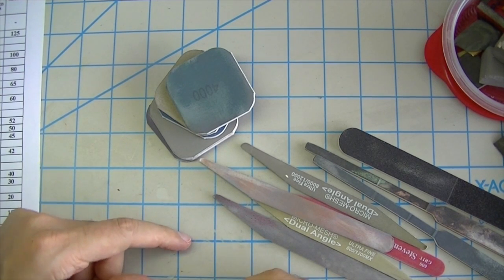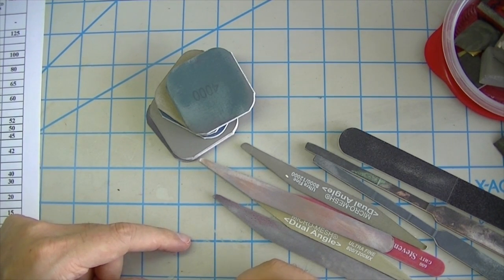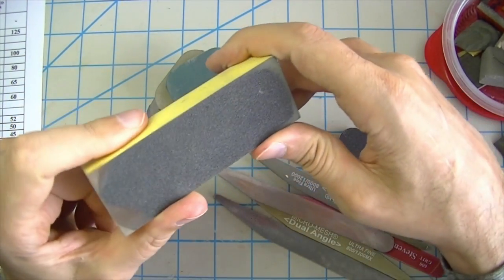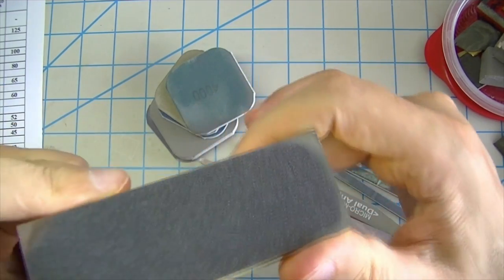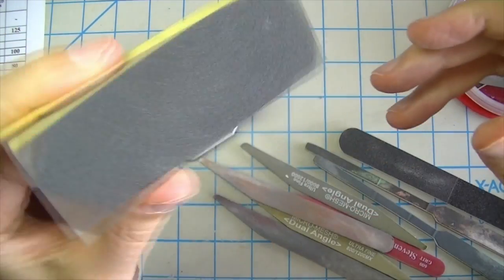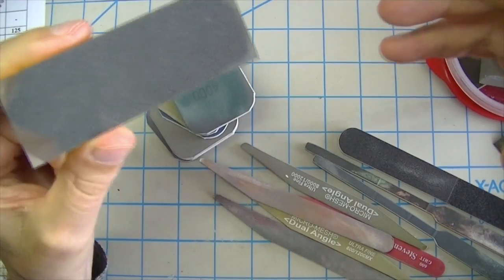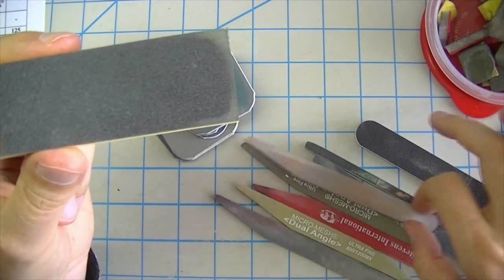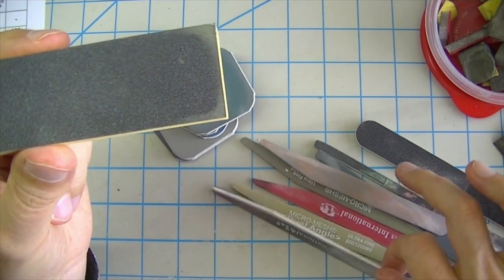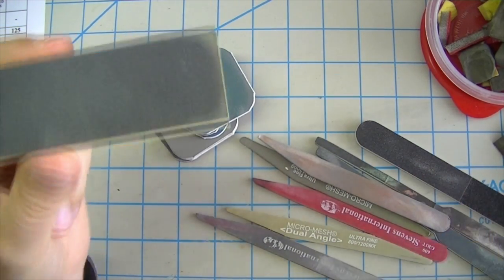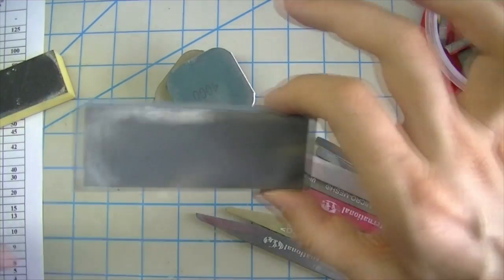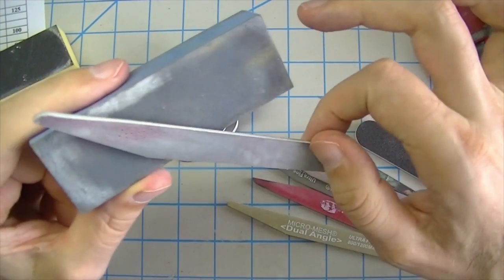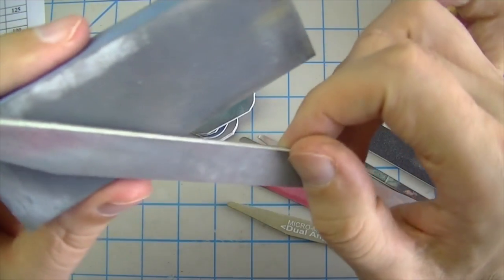Because I don't know about you, but I look at some of these and I think, okay, well, this right here, that's a 240 grit sanding sponge. I know that because it said so on the package. That's pretty much the only way that I know. Now, this is a 320 grit sponge, and this is supposed to be a 320 grit stick.